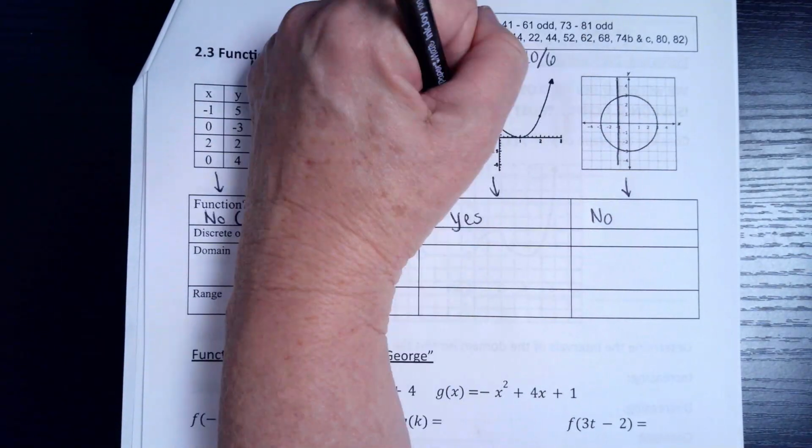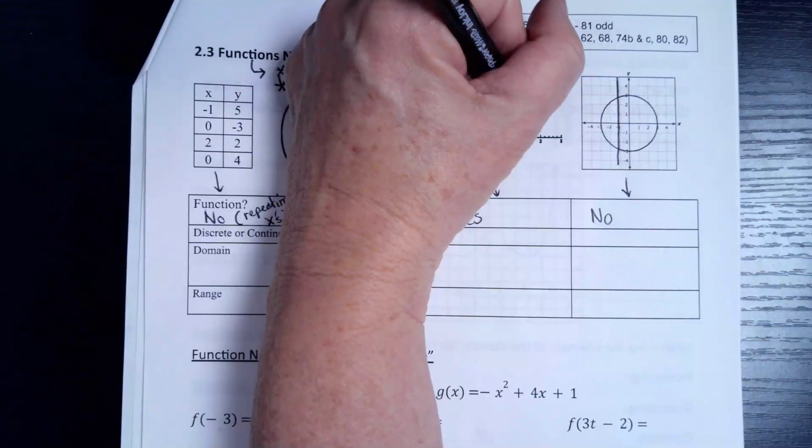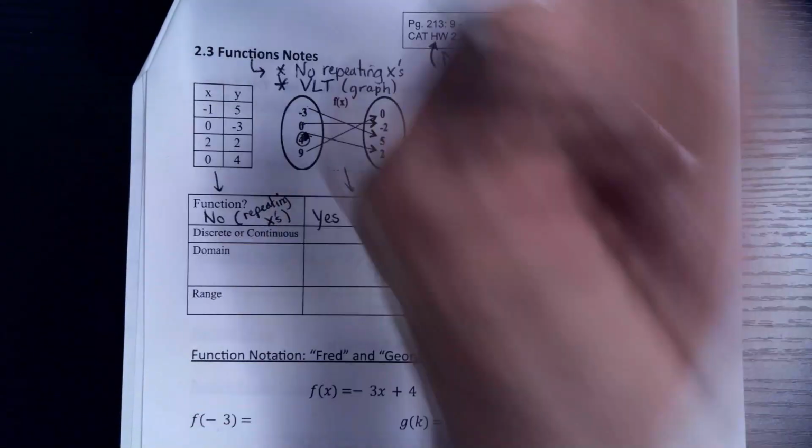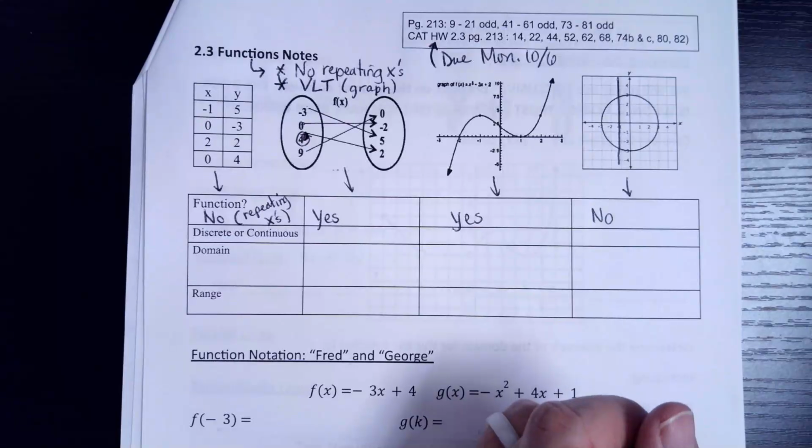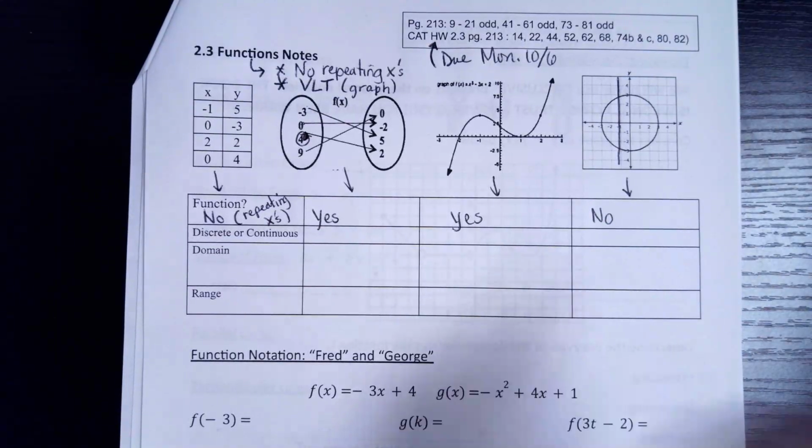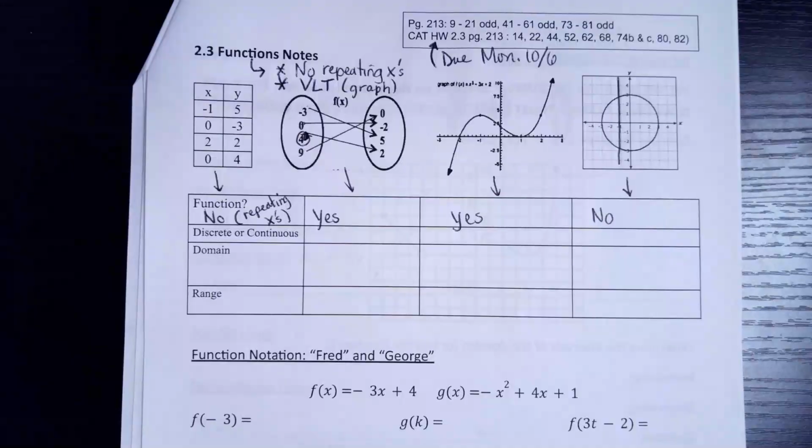Have you ever seen a graph that just has this open circle right in the middle of the graph? You'll see it in this unit. And I would have to say it is discontinuous at that particular point. Or if it has an asymptote, it's discontinuous, so that's called a discontinuity.